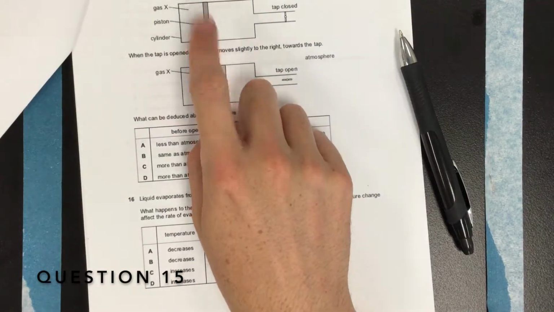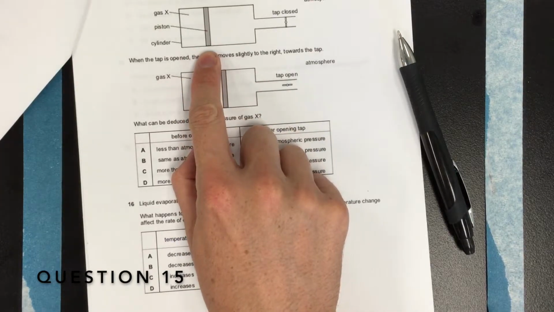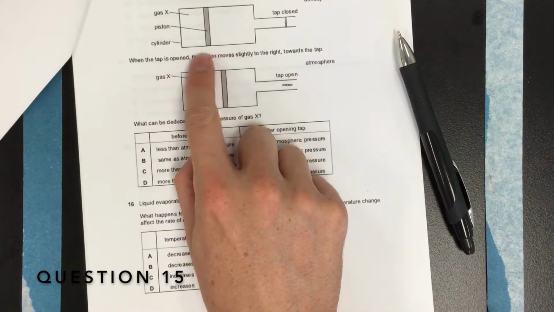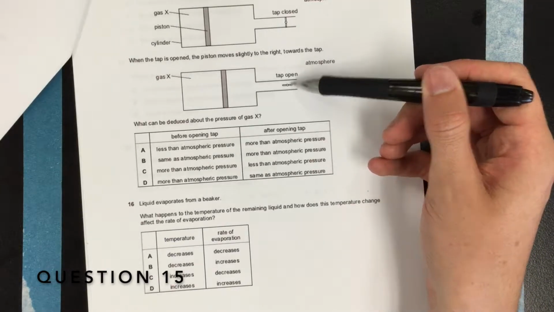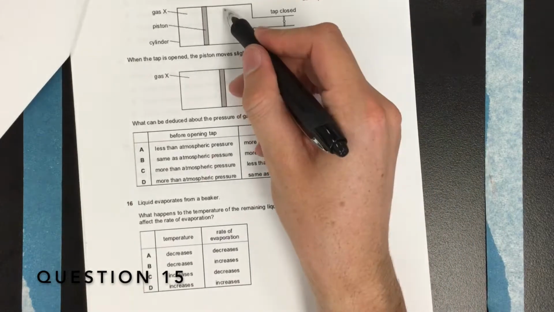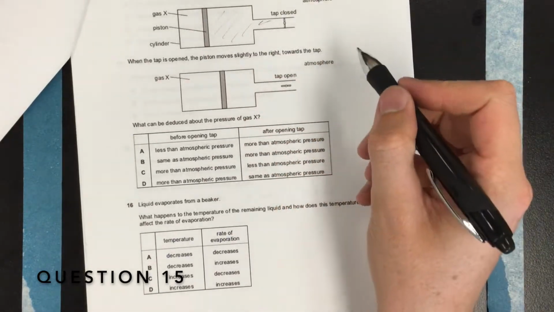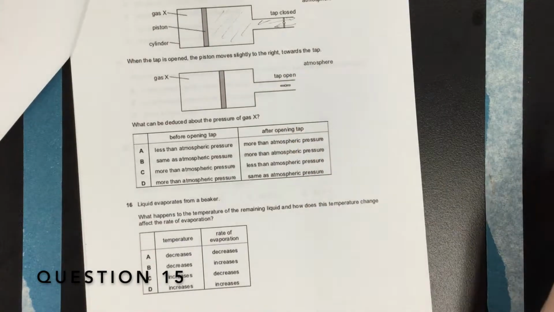So this bar, this flat section here, can move left and right as we want it to. We are going to open the tap. So we're letting the gas in this section here move. And it might be moving out, it might be moving in, we don't know.